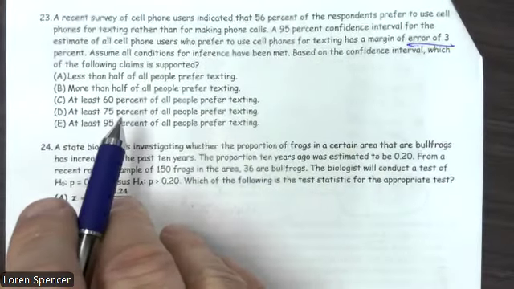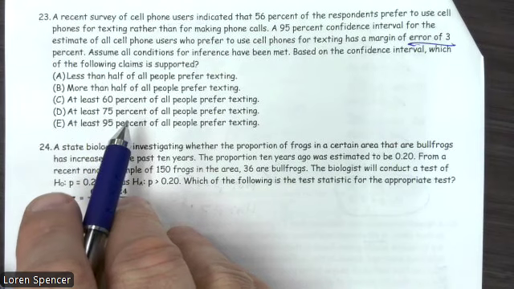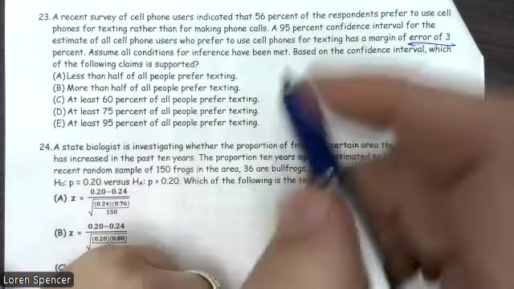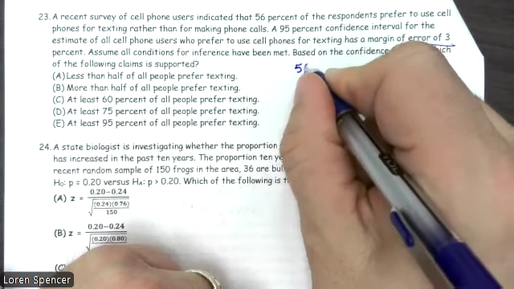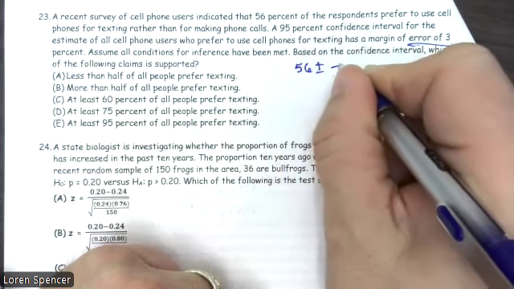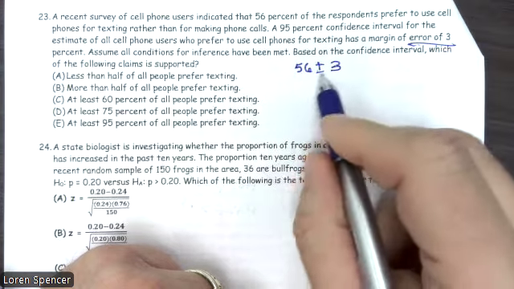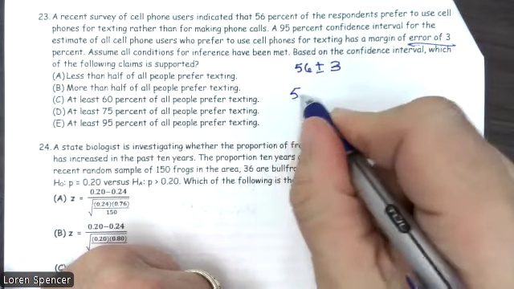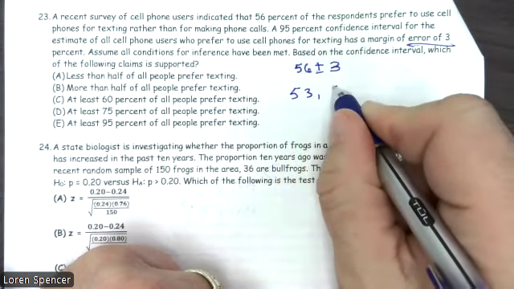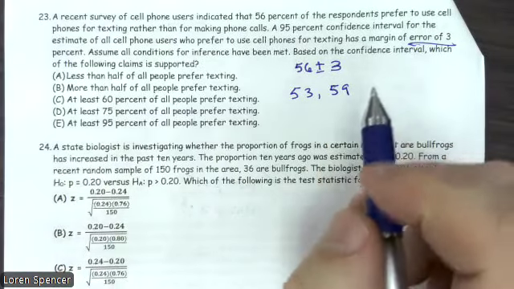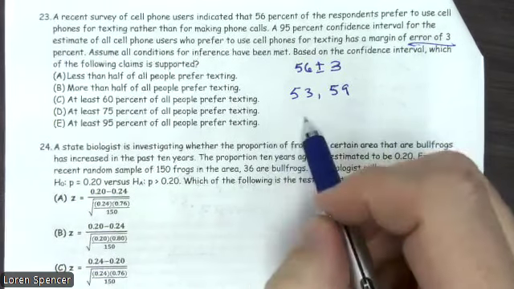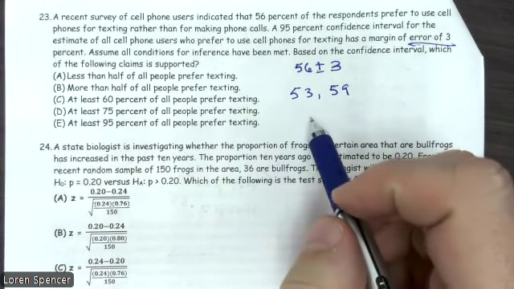Assume all conditions for inference have been met. Based on the confidence interval, which of the following claims is supported? First off, 56 plus or minus 3. If I subtract 3, it could be as low as 53, or as high as 59 if I add 3. So I'm 95% confident that it lies within this interval.